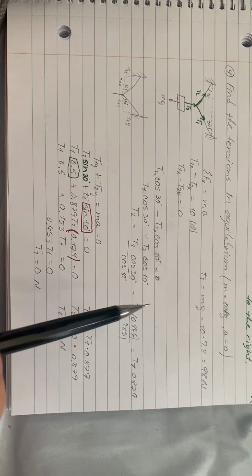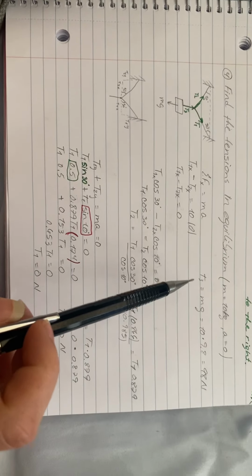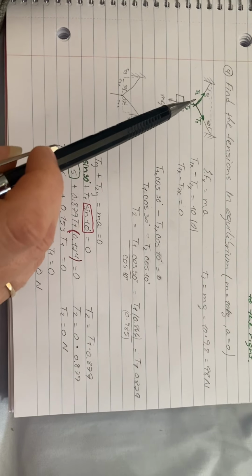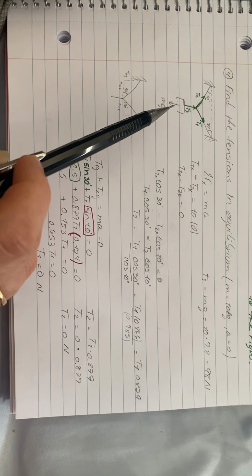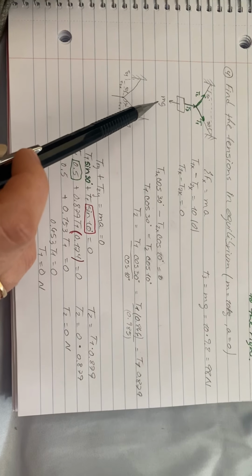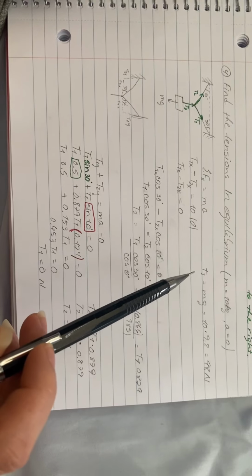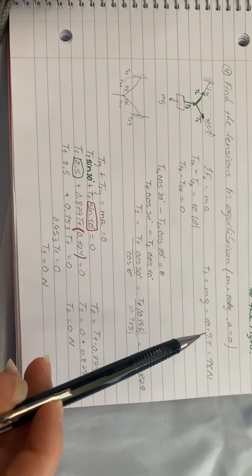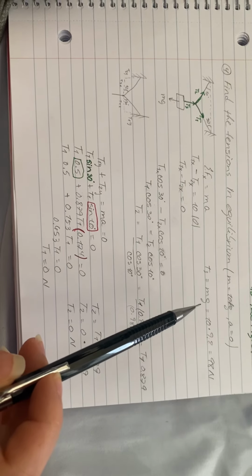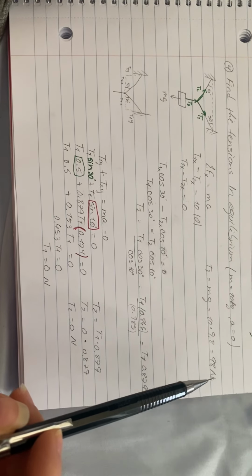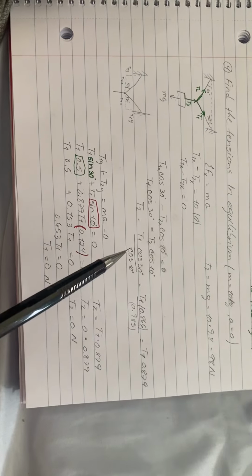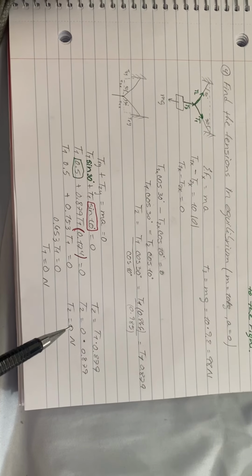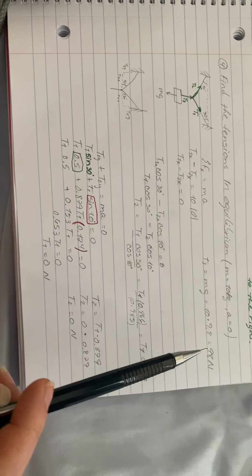Now to find tension 3, use this. Tension 3 is going to be equal to the force of the weight, mg. So tension 3 is equal to mg, which is equal to 10 times 9.8, the value of g, which is equal to 98 newtons. So now we have the three values of each tension in equilibrium.